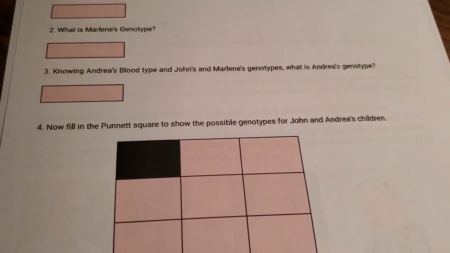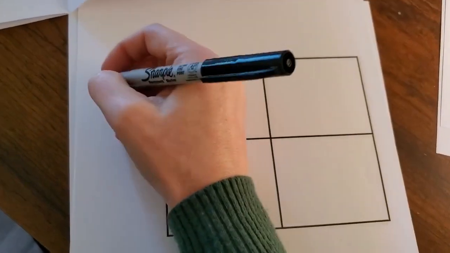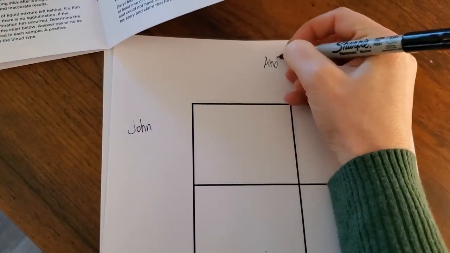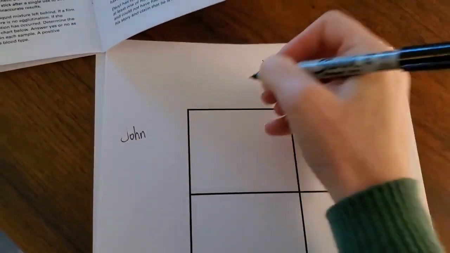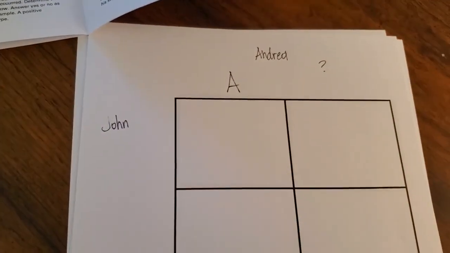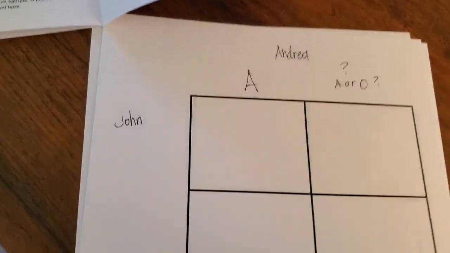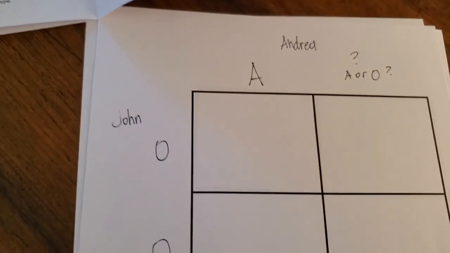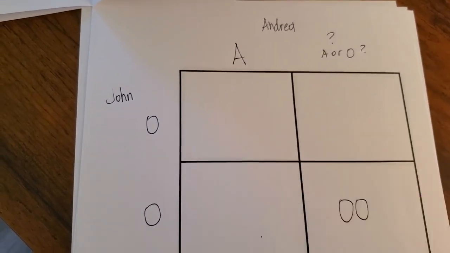But since we know John and Marlene's, we can figure it out with a Punnett square. This is where John's blood type is going to go, and this is Andrea's. We don't know for sure what Andrea is. We know it's A something. We don't know if it's A or O, though. But we know John is OO, and we know their daughter Marlene is OO.